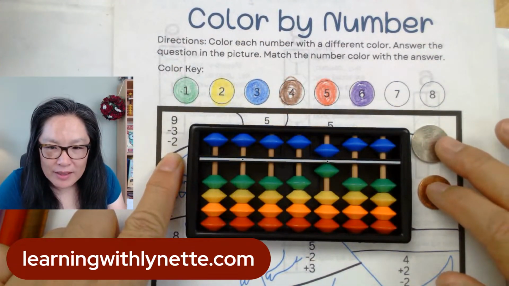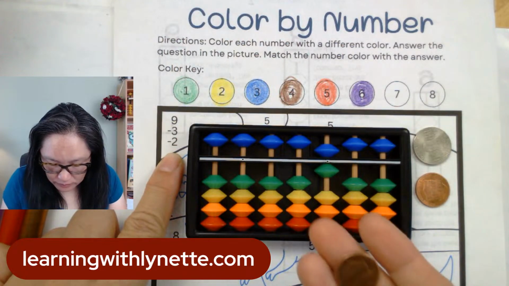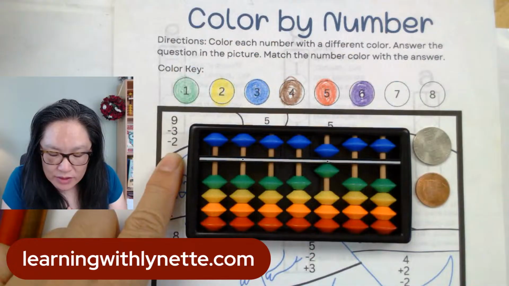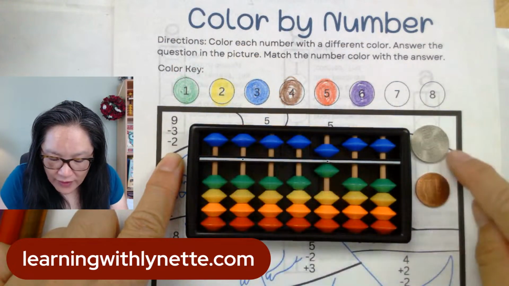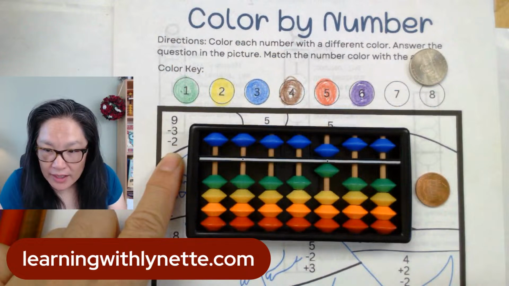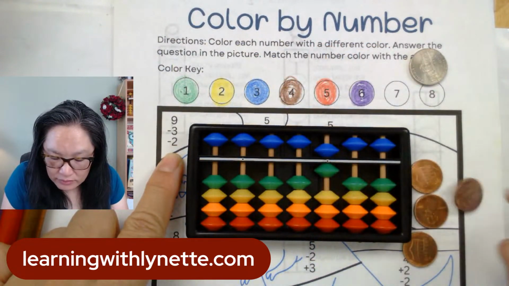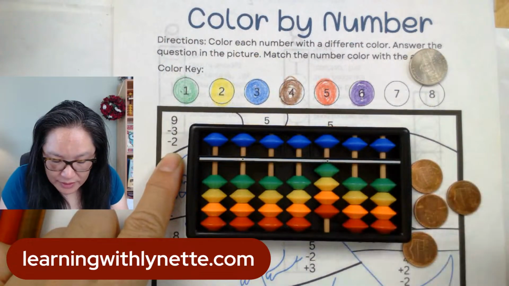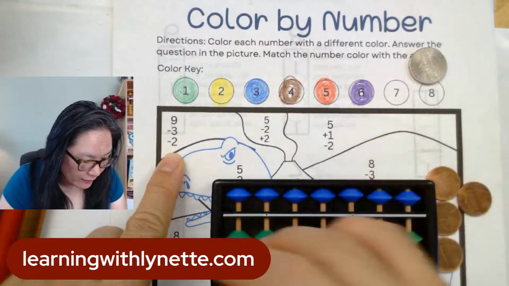I haven't figured out how to make the money work with this. So I have 3 in my hand, but you're supposed to give me 2. So if I take away this 5, then I have to give you 3 because that's too much. So minus the 5 plus the 3. So my final answer is 4. I would color that in 4.